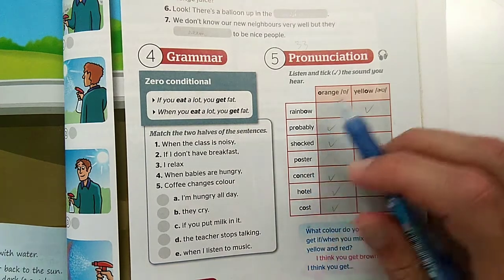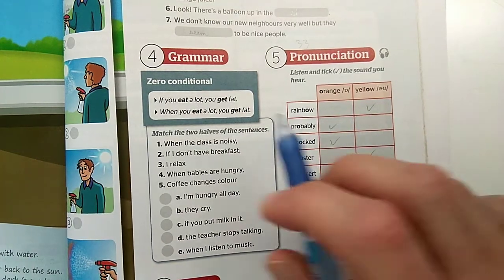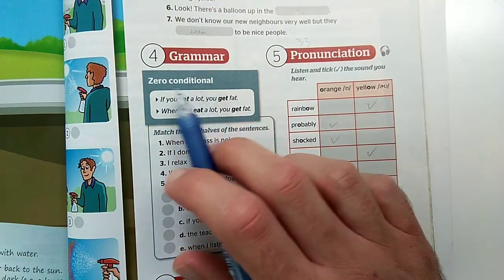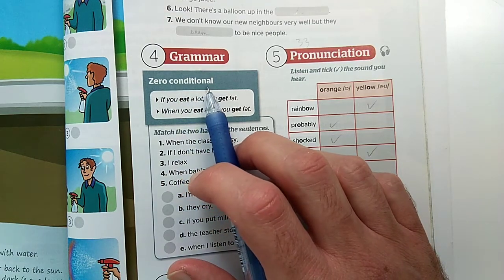So you can see the solutions here. Now let's move to number 4, where we have to use zero conditional.